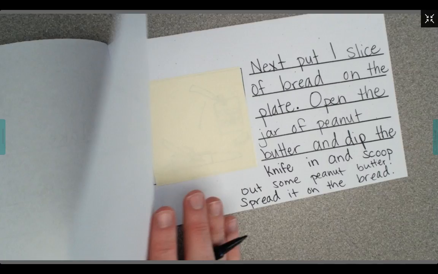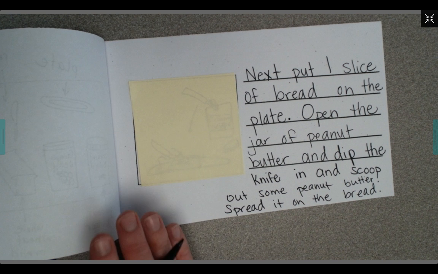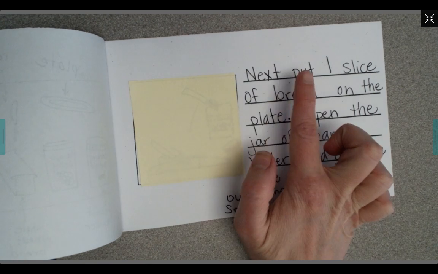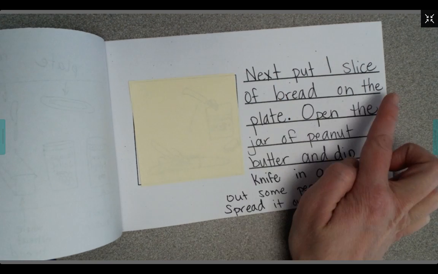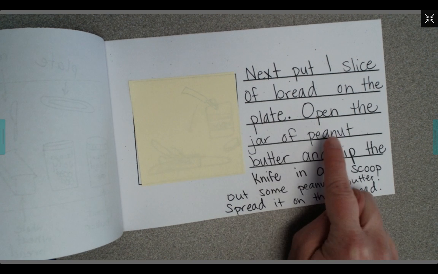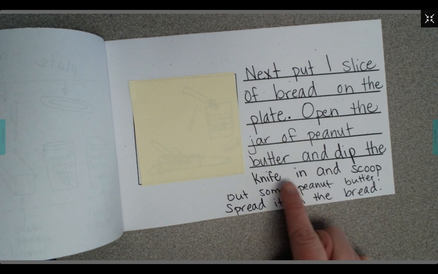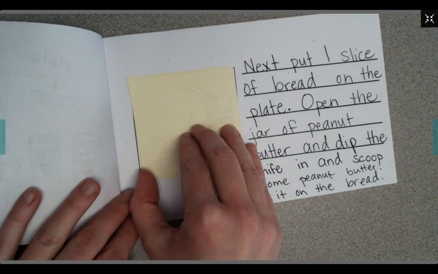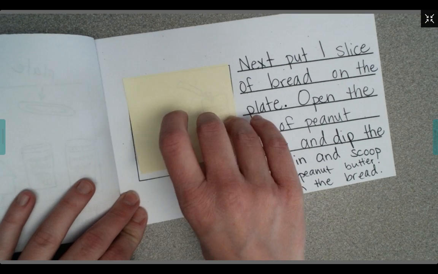All right, now writers. On this next page, I've covered up my diagram because I want you to listen to the words first, and I want you to try to think about what labels I could add. Next, put one slice of bread on the plate. Open the jar of peanut butter and dip the knife in and scoop out some peanut butter. Spread it on the bread. I bet Mrs. Brown would have a lot easier time making the peanut butter and jelly sandwich with all the details of my words. But can you help me add some labels to my diagram?